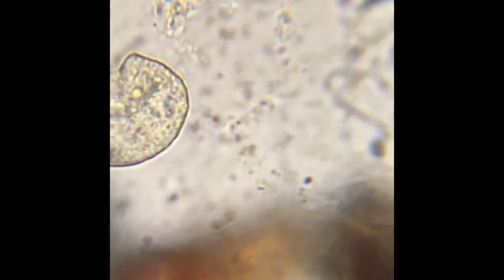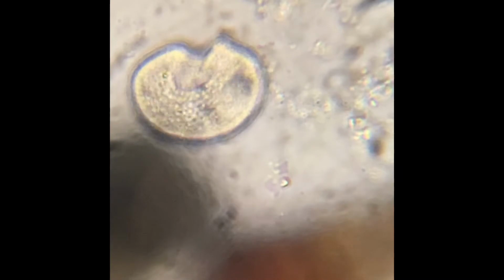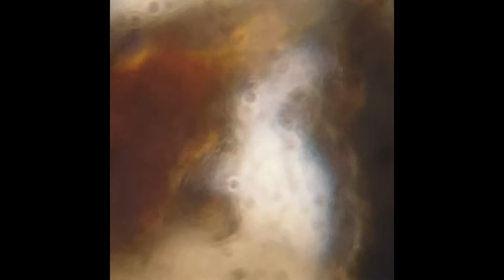Check this out. Wow, it's like a single cell. That's cool. See that? What is that? Where'd it go?